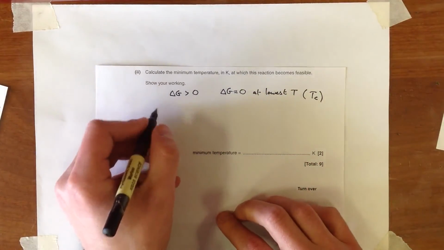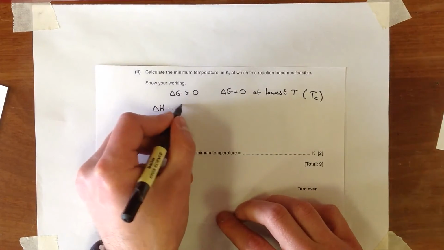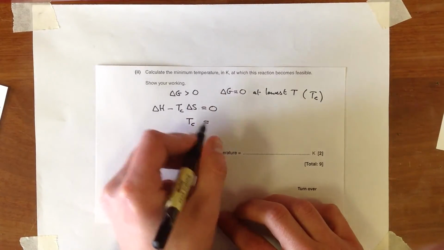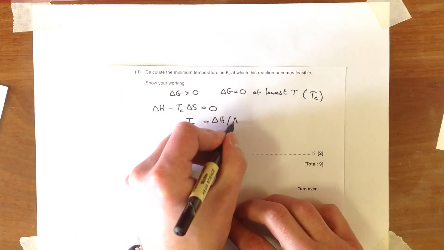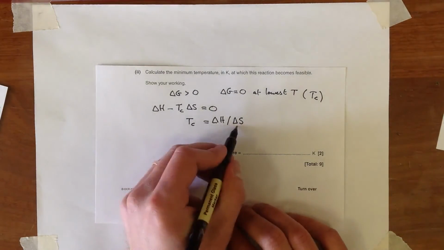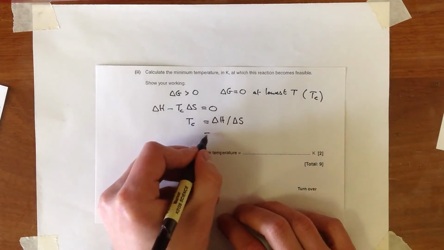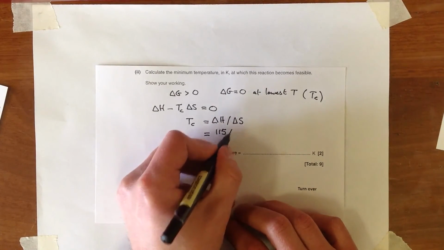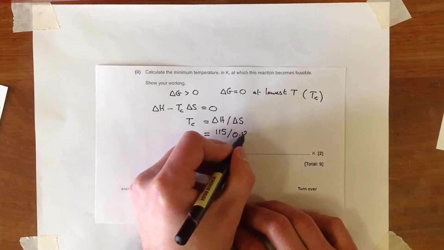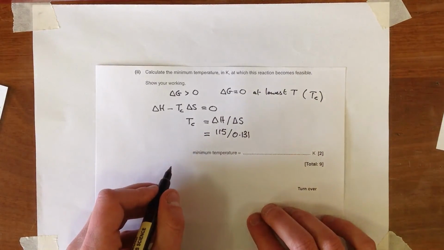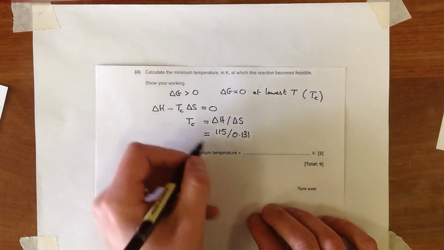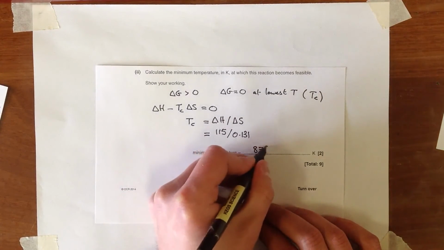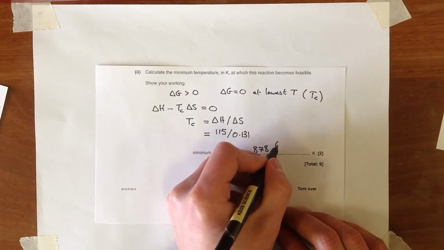And so if we work this through, we've got delta H minus TC delta S is equal to 0, and therefore TC is equal to delta H divided by delta S. Remember, we've got to have delta H and delta S in the same unit for this to work. And for this question, we were told delta H was 115 and delta S was 0.131, keeping both of them in kilojoules per mole units. And when we work that through, we find out that that temperature is going to be 878 Kelvin. Again, a 3 significant figure answer.